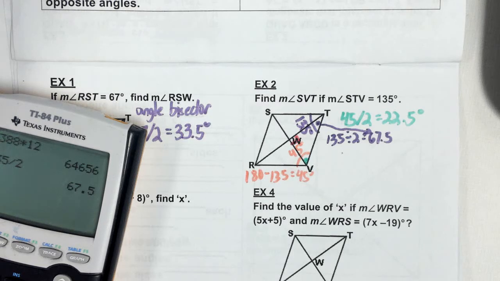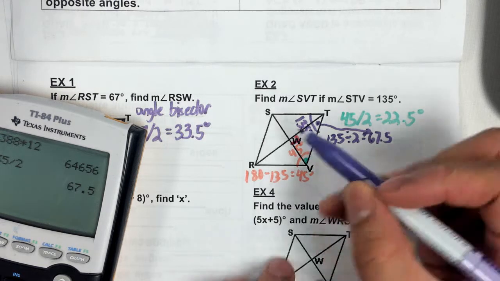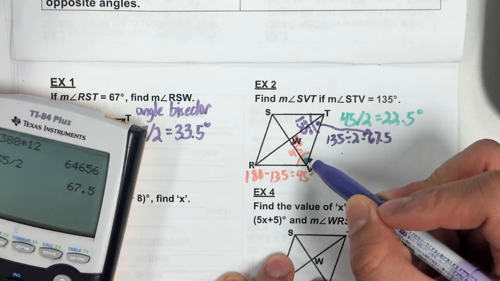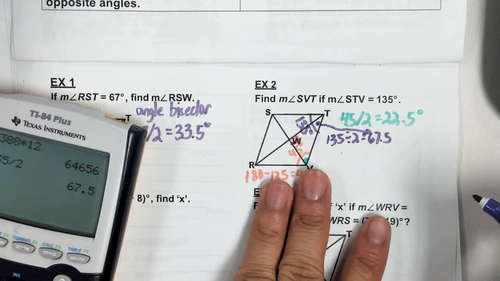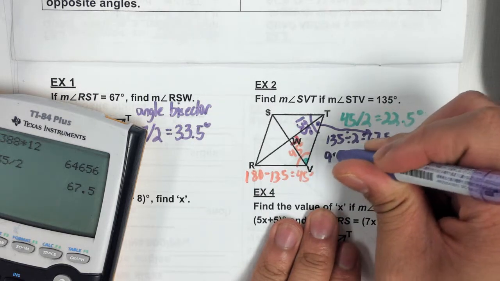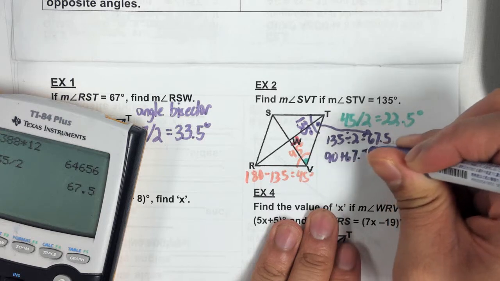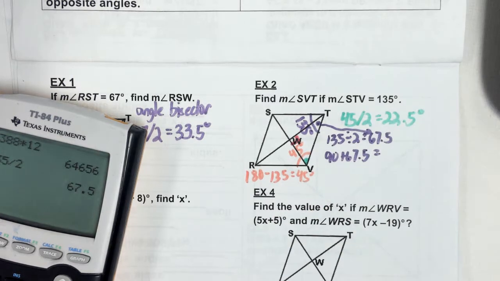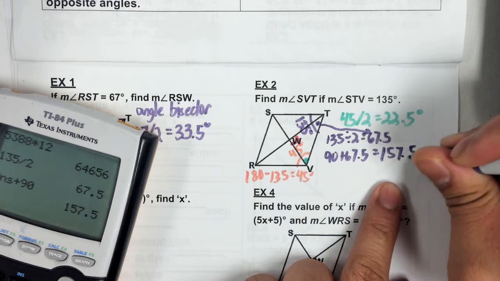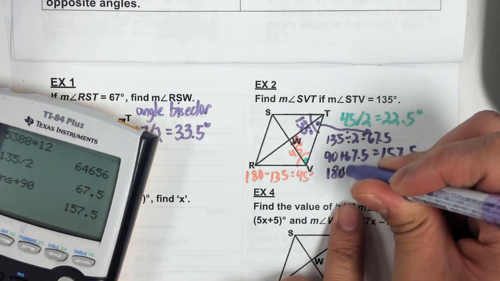Reason I'm doing that is we have angles inside a triangle. This is 67.5, this is 90, we're trying to find the green angle. The 3 angles of a triangle add up to 180 degrees. So we can do 90 plus 67.5, which is 157.5, and then subtract that from 180.